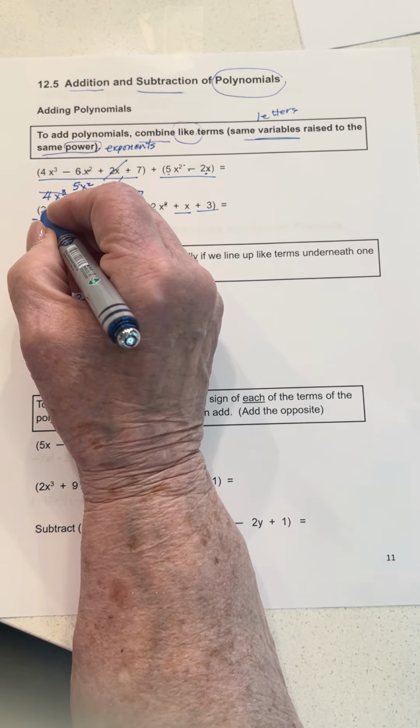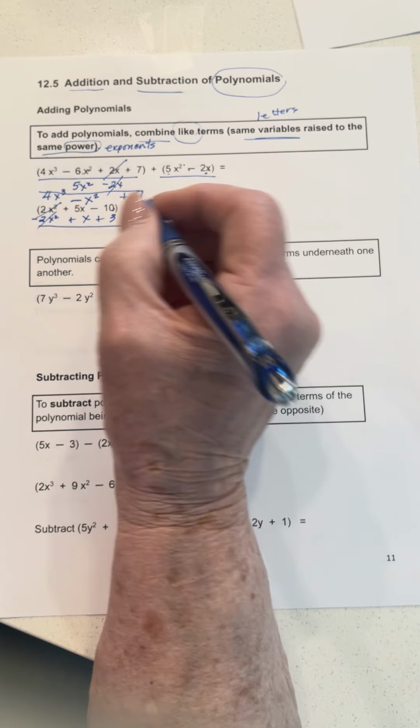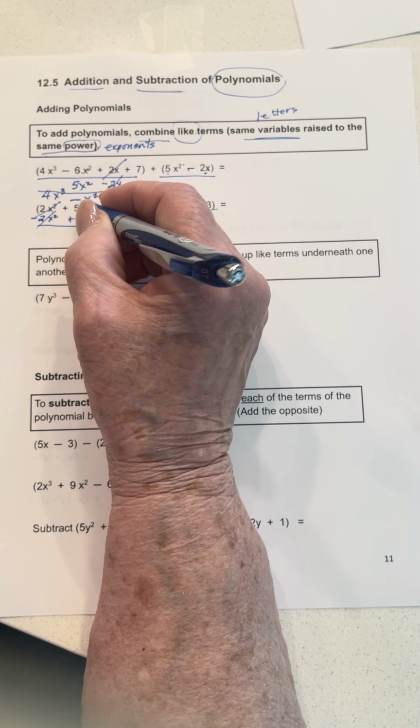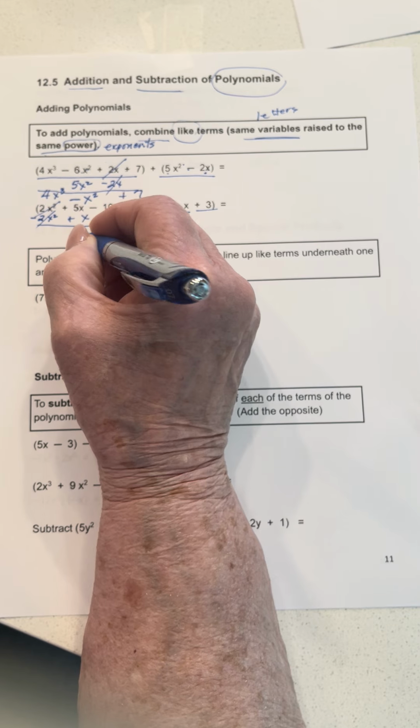So we have 2 positive, 2 negative, they make 0, so those cancel out. When we get to the x's, we have 5 positive plus another 1 positive, so this would be 6x. Then when we get to the constants, we have 10 negatives, 3 positives, so we have, what, 7 more negatives? So here's our answer.